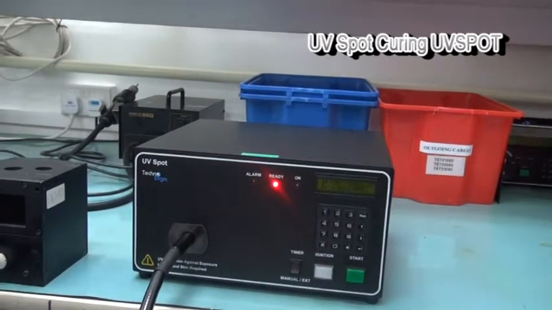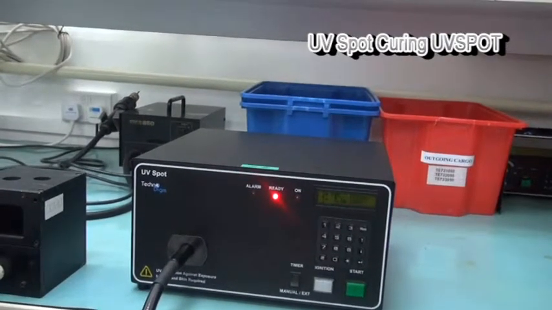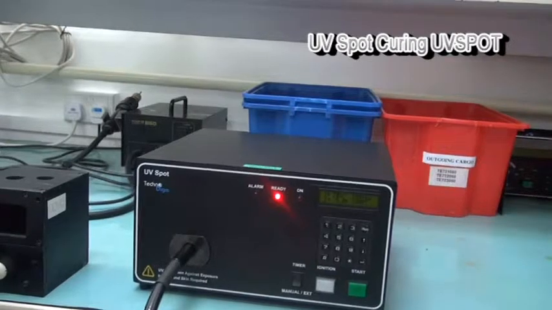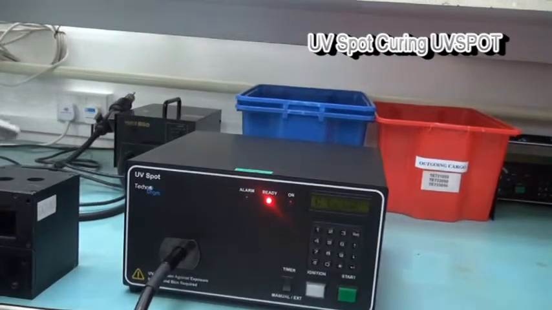The lamp is always on, or not the UV. Only when you need the UV, only then we press the ignite. No. The lamp is always on. The lamp is the UV already. The lamp is the one generating UV.